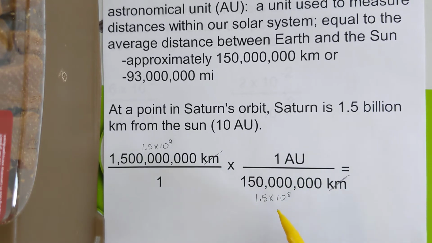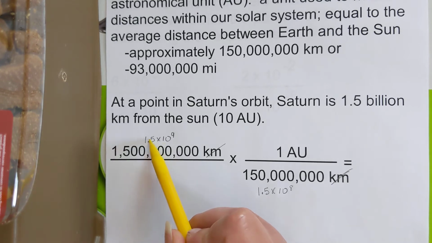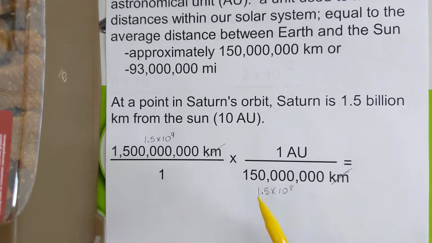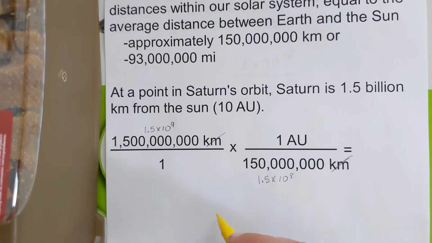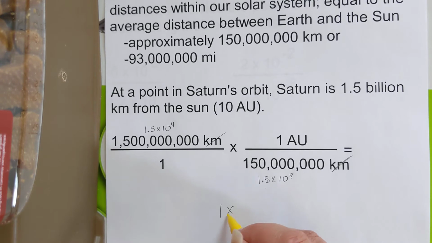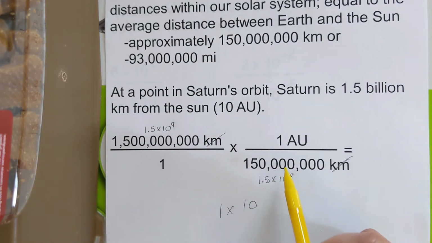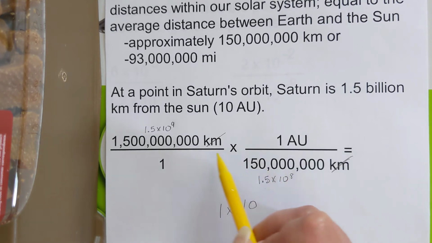Okay, so what I'm going to do is I'm going to divide number by number, and then we're going to divide the powers. So I have 1.5 divided by 1.5. That one works out nicely. It's a 1. Times 10 to the, well, I have 10 to the ninth over 10 to the 8th. Remember, when I divide with these exponents, I'm going to subtract exponents.